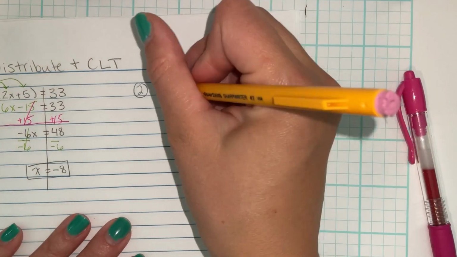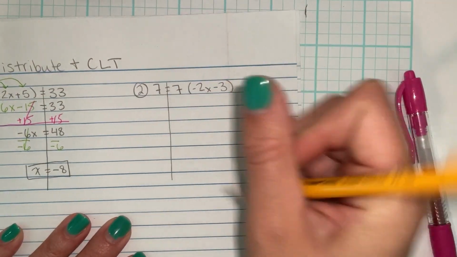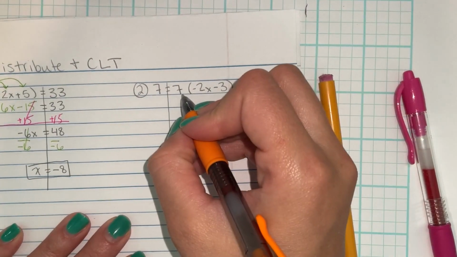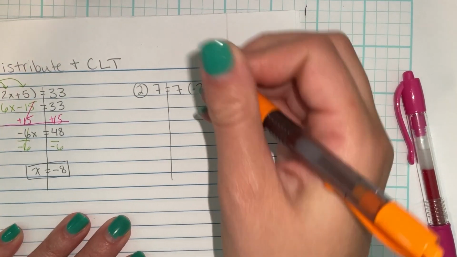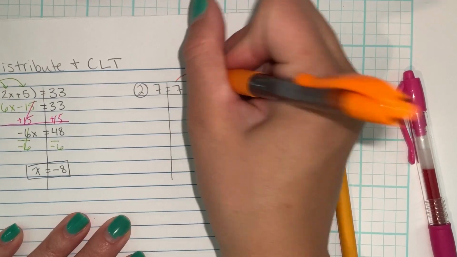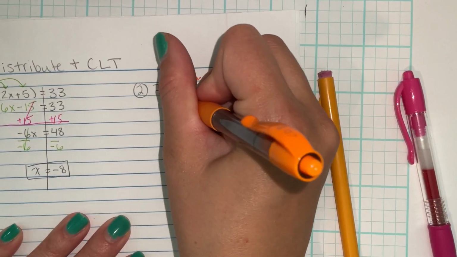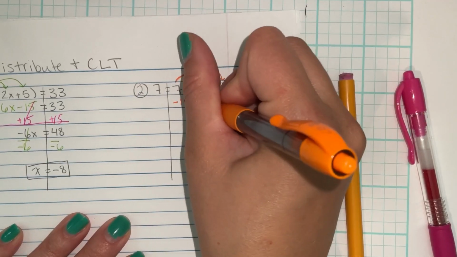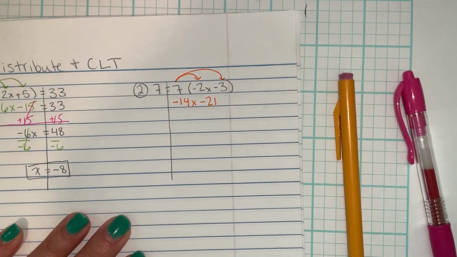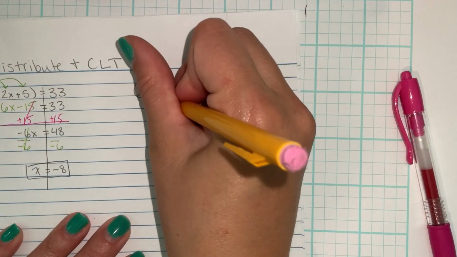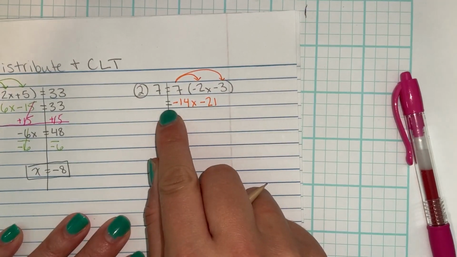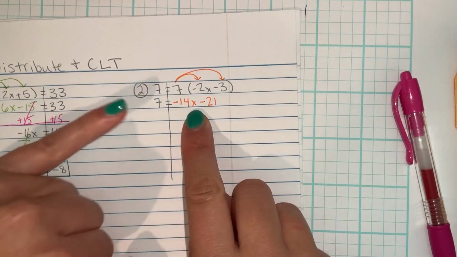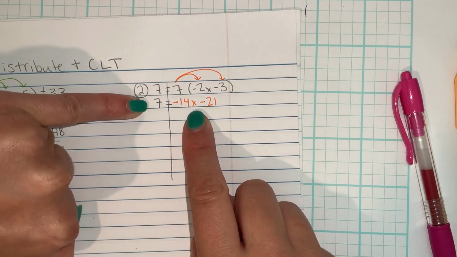Okay, next one. Equal bar. We are going to take this 7 because that's the number in front of my parentheses that I see here, and we are going to distribute. So 7 times a -2 is a -14x. 7 times this -3 is a -21. Notice I did not move anything on the other side of the equal bar. The only thing that should be on your equal bar is your equal sign. Bring down that 7.